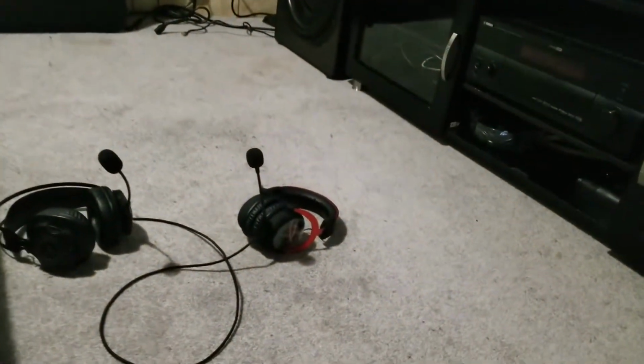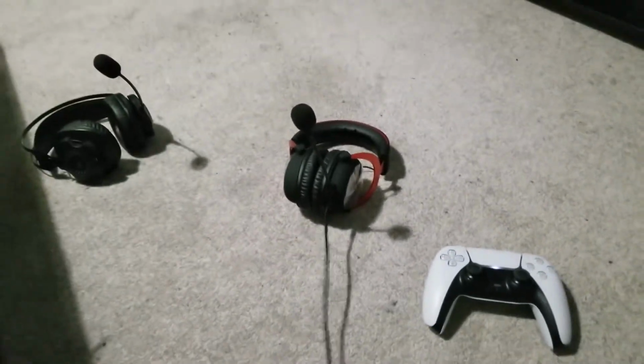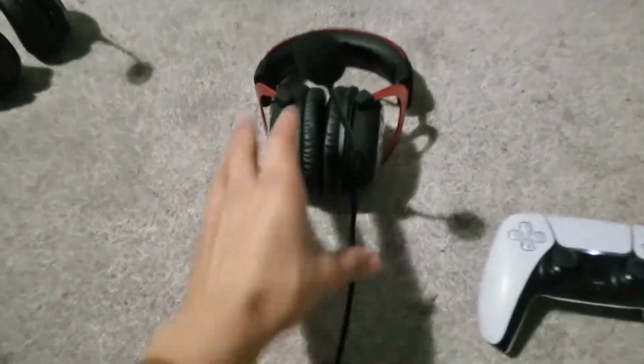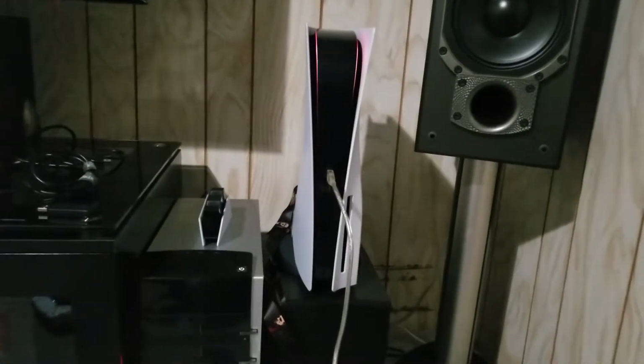And now, the final headset that I see that you can get is a lot of the higher-end gaming headsets. They only come with a wired connection, like this HyperX Cloud 2. I know there's a wireless version, but this is the wired version, okay? Now, the PlayStation 5 does not have a 3.5 millimeter jack, okay? So how do you use this?